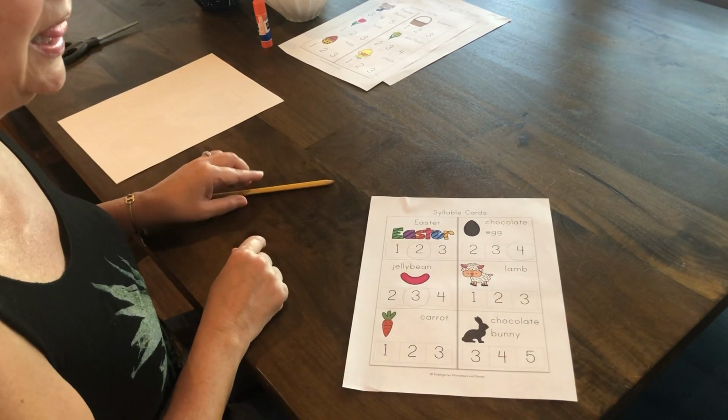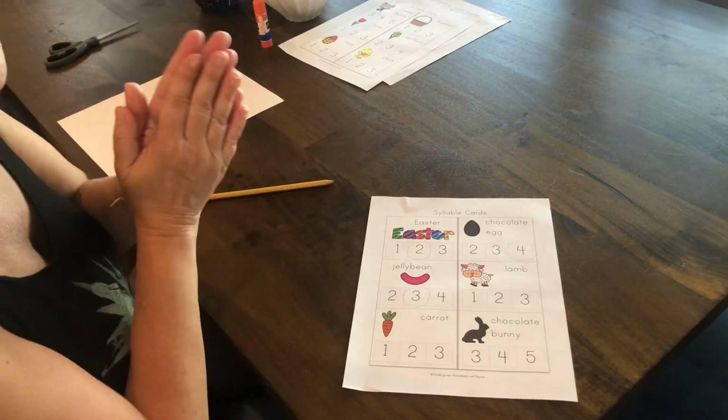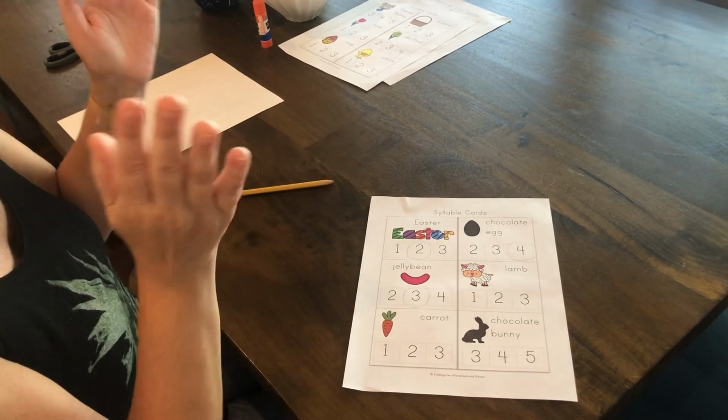Now let's try lamb. Ready? Lamb. Let's do that again. Lamb.